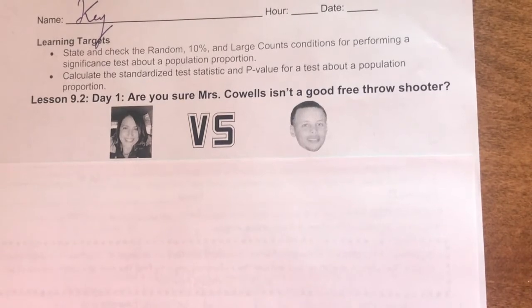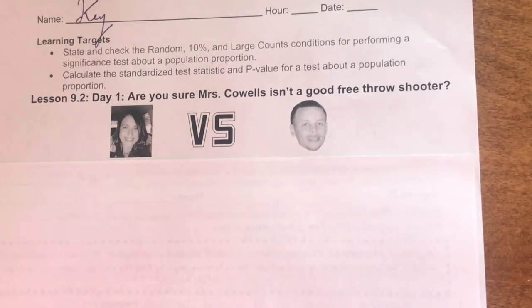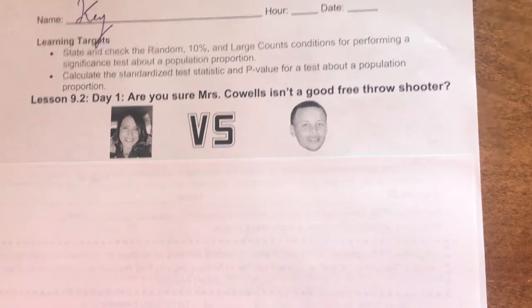Our learning targets today are to state and check the random 10%, which is the independent condition, and large counts, which is your normal condition, for performing a significance test about a population proportion. We're also going to calculate the standardized test statistic and p-value for a test about a population proportion.